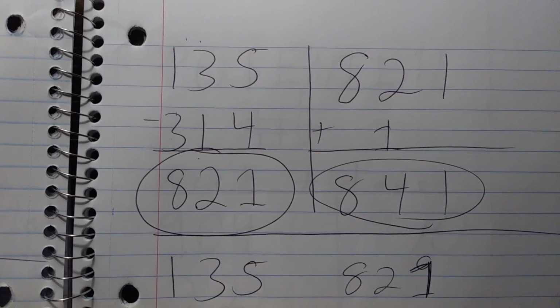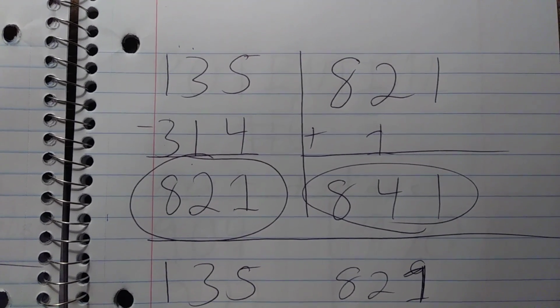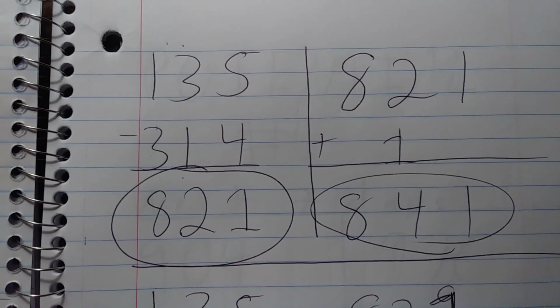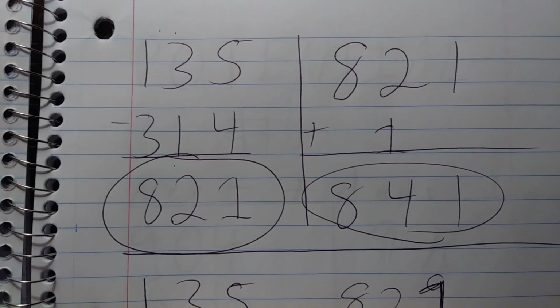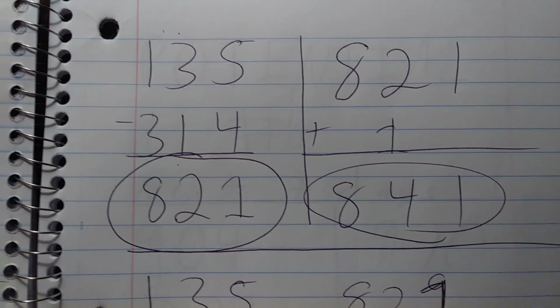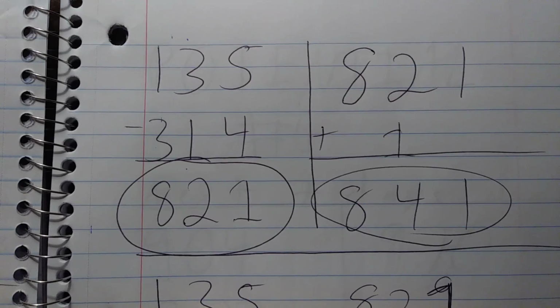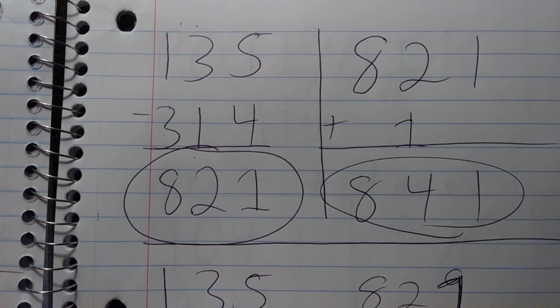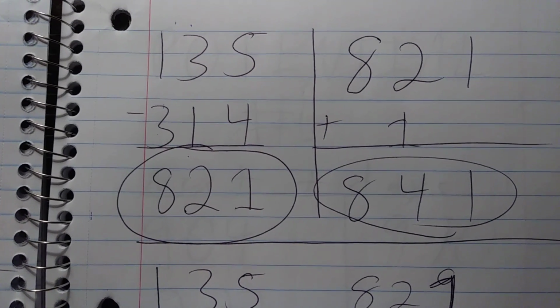And then you're going to keep the 135. You're going to subtract off 314, so 11 minus 3 is 8. 3 minus 1 is 2. And then 5 minus 4 is 1, so 821.